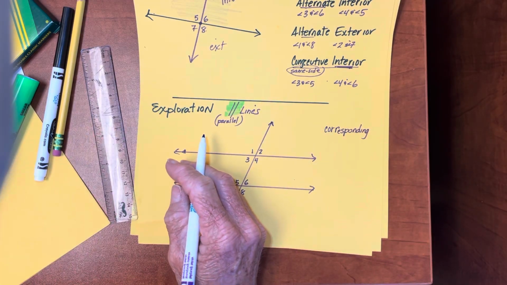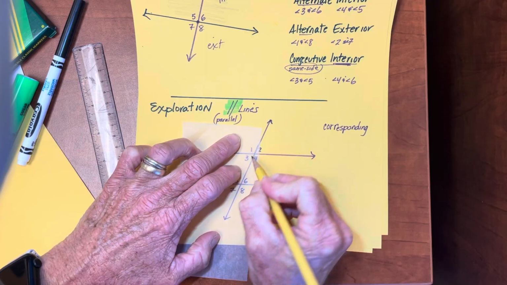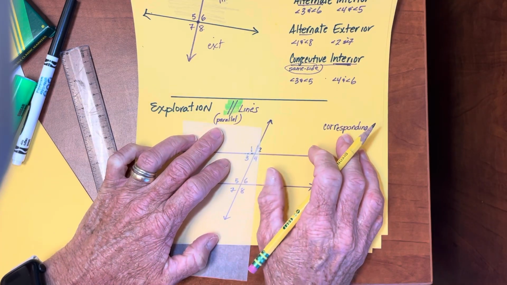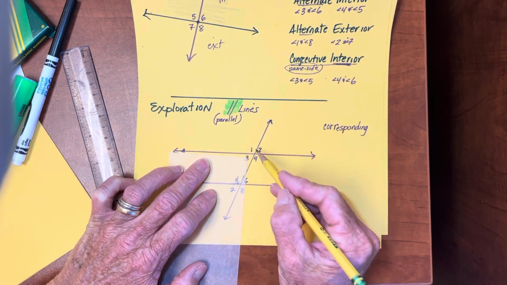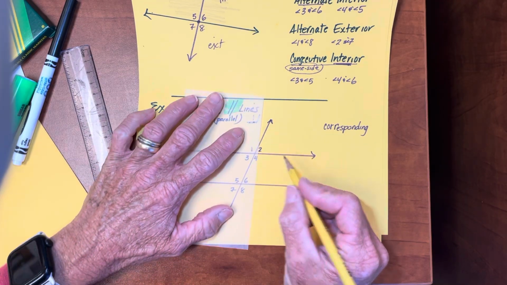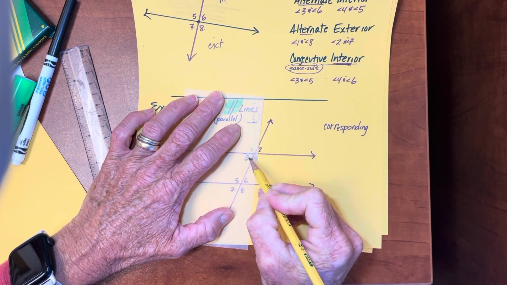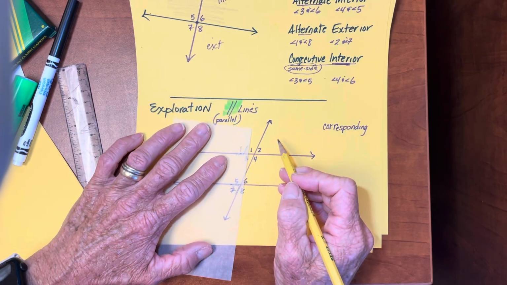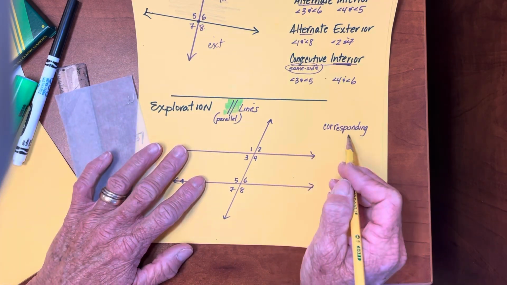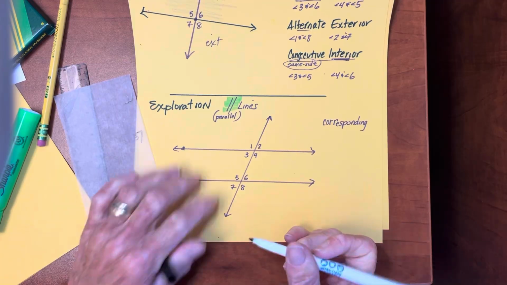Let's see what's true of these angles, starting with our corresponding angles. I'm going to use a piece of patty paper, and I'm going to trace angle 1. This is 1. 1 corresponds with 5. And if I come down and look, those are equal in measure. Let me try a different one. Let's try angle 3. Angle 3 corresponds with angle 7, and those are equal in measure. And that's true for all corresponding angles. They're going to be congruent to one another.